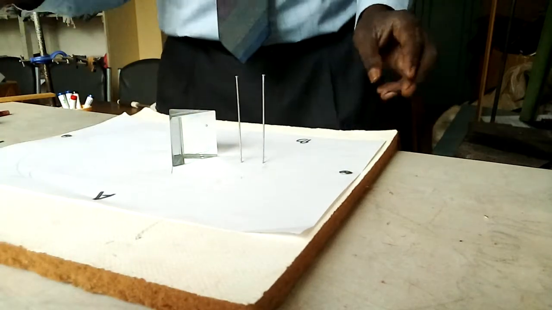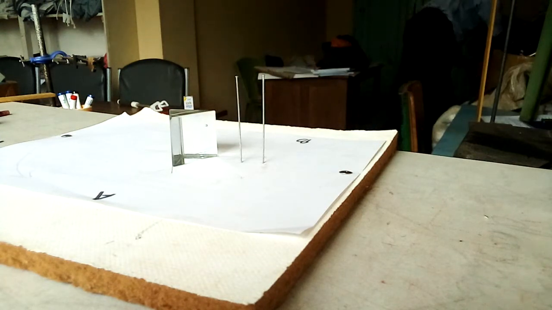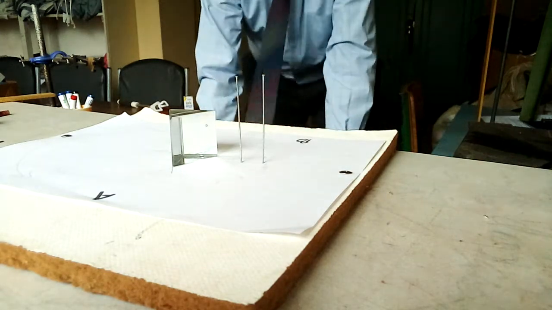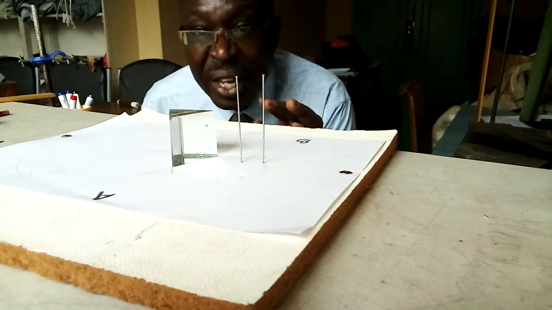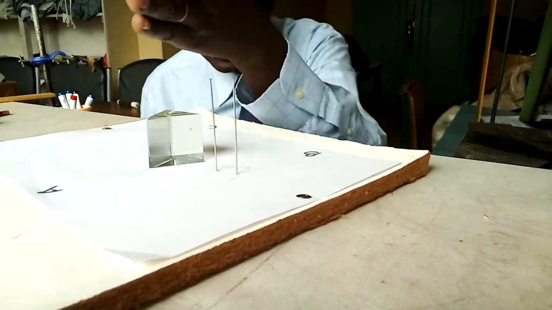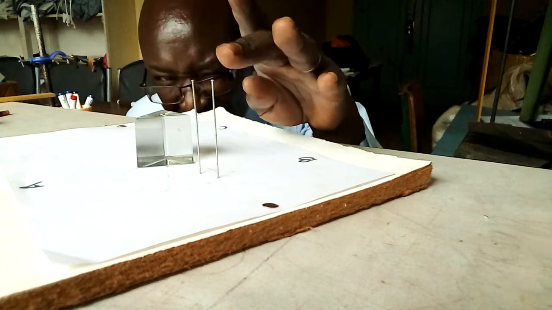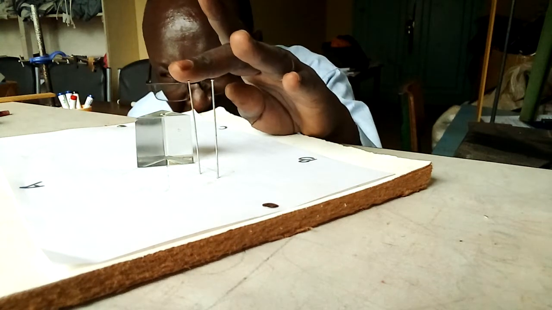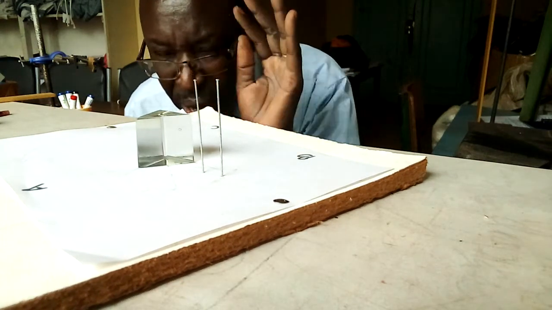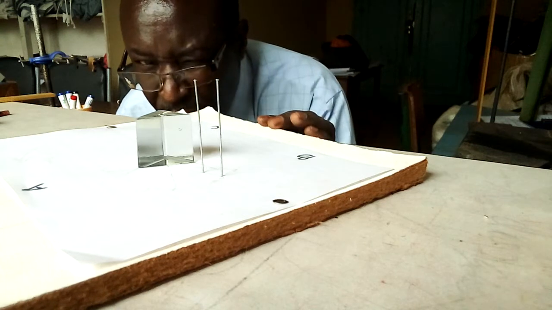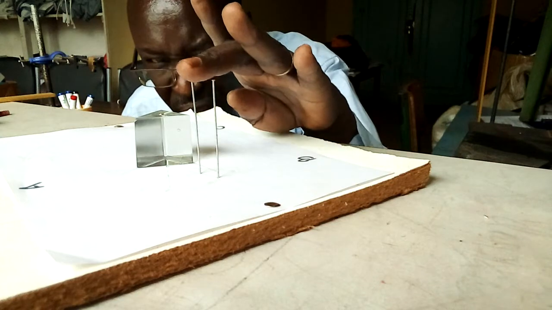Okay? So there we are. I want us to observe that. Let me pick something here. I can have that down now. So I move. This is AC. I try to move it until I see. I can see they are not aligned... so I'm able to see them. I'm able to see the two pins.